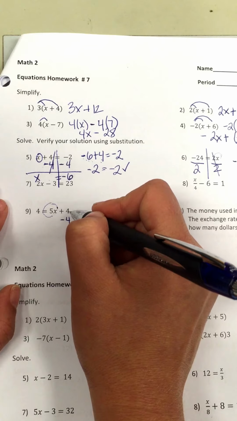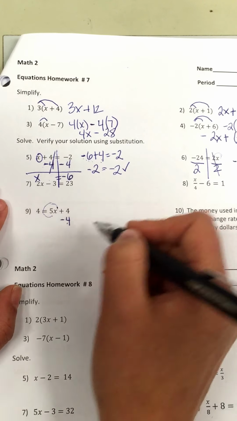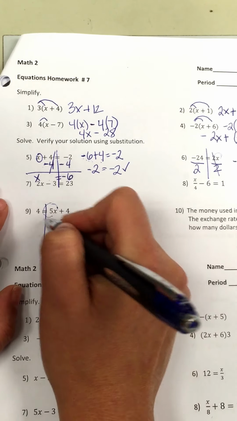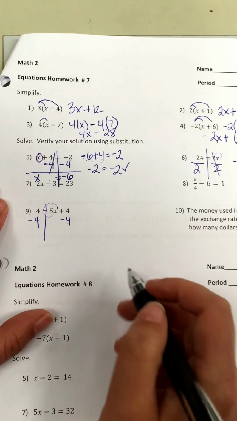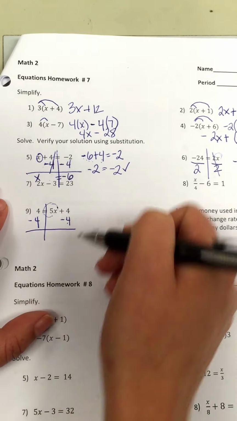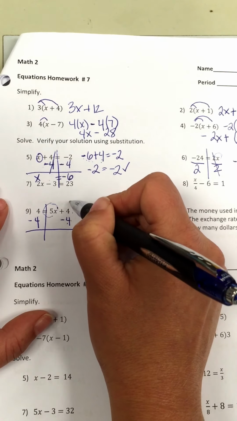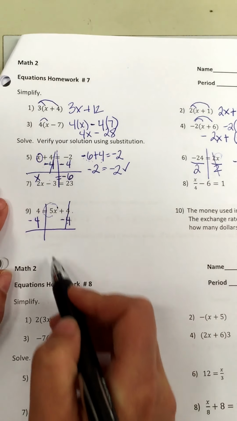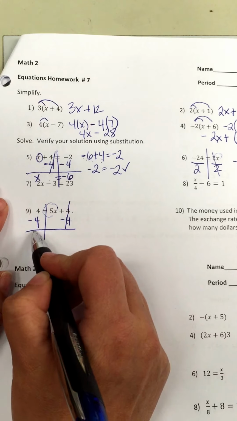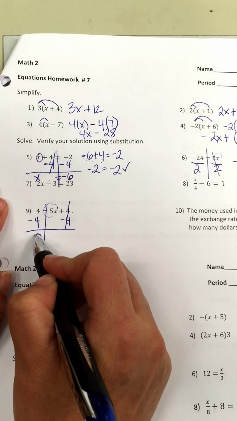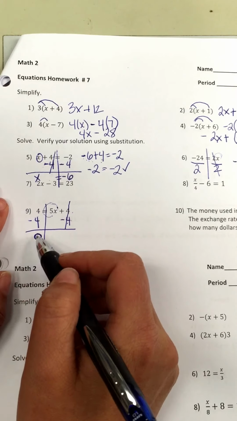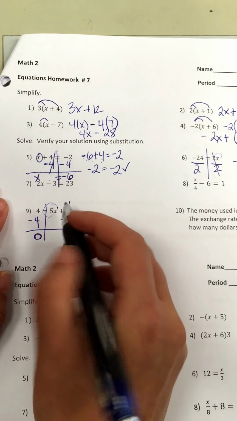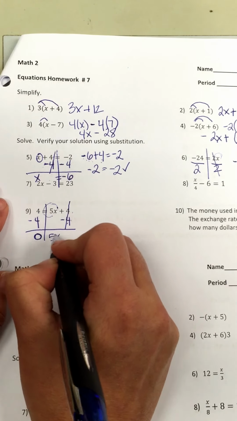So 4 minus 4 on this side, and what I do to that side, I need to do to the other side. Now I'm left with 4 minus 4 is 0, so I'm going to cancel that out. And 4 minus 4 is 0. So I'm actually going to write this one out because I need to know that this side is 0. Okay, and I'm left with 5x on this side.